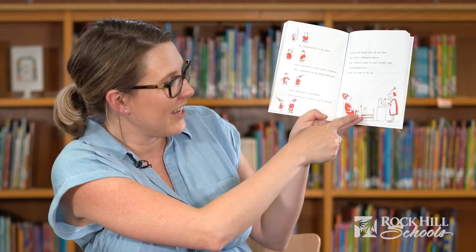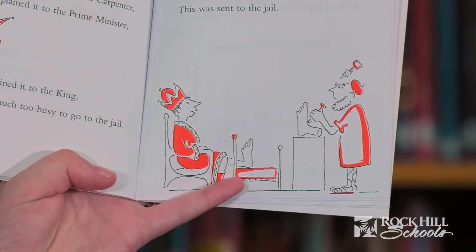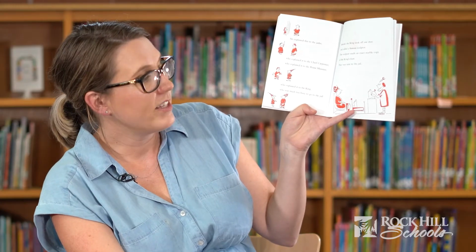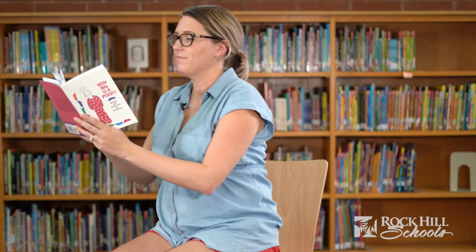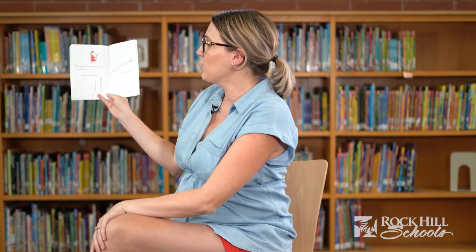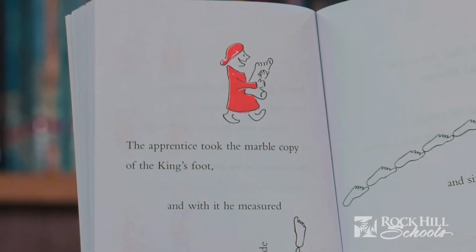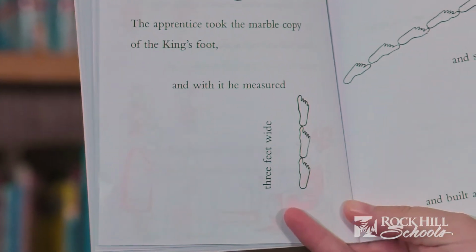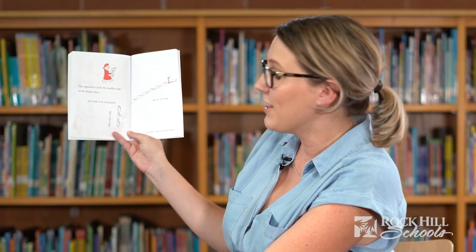Look, there's the king right there with his foot up, and the sculptor is using a stone to make a model of the king's foot. The apprentice took the marble copy of the king's foot, and with it he measured 3 feet wide and 6 feet long, and built a bed to fit the queen.